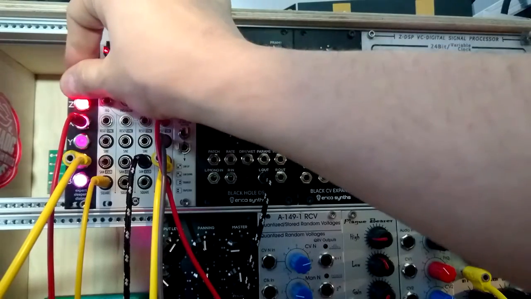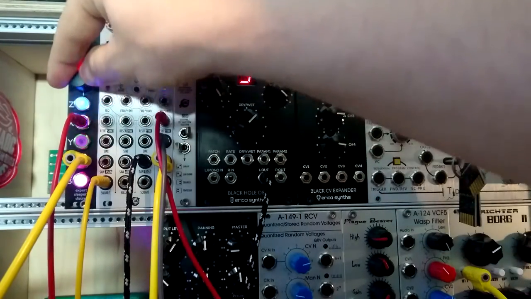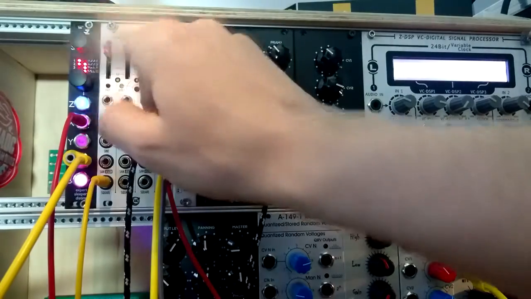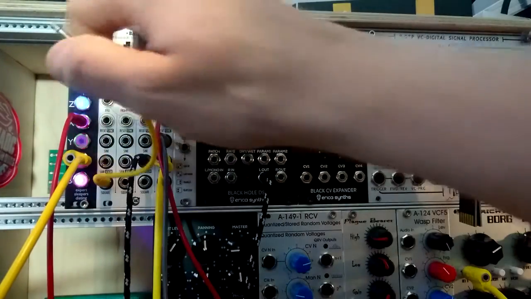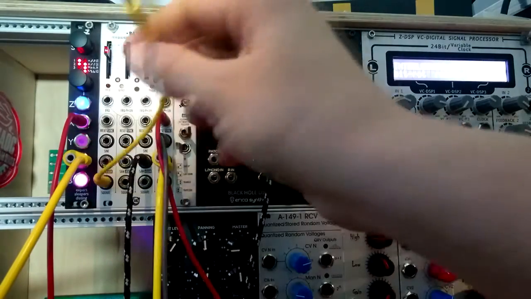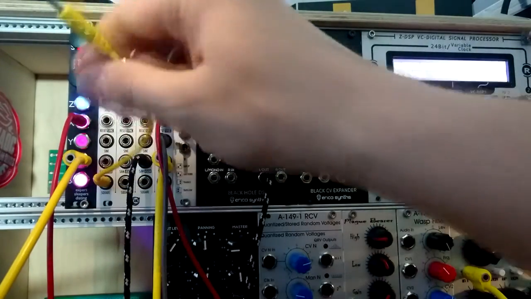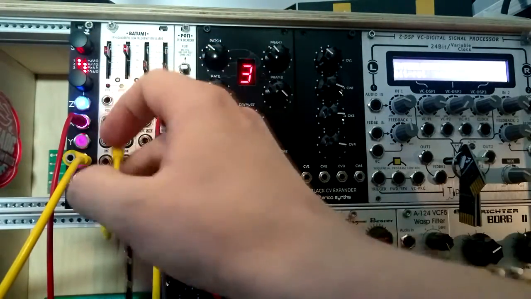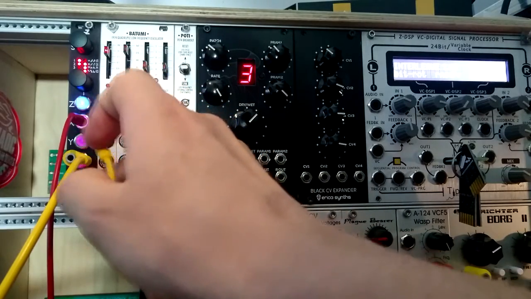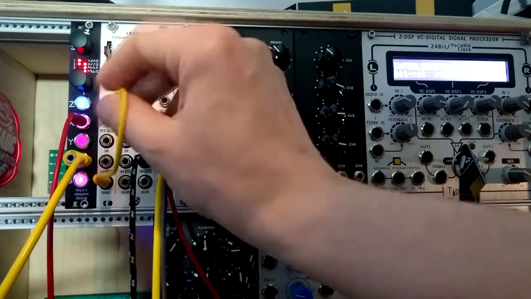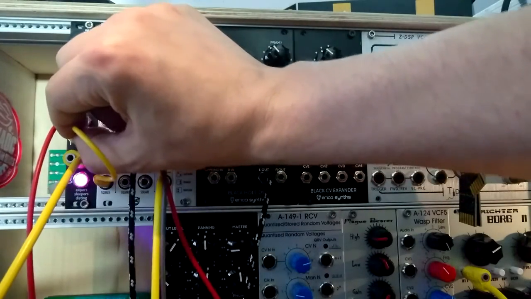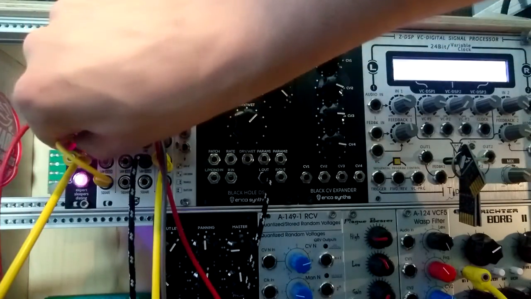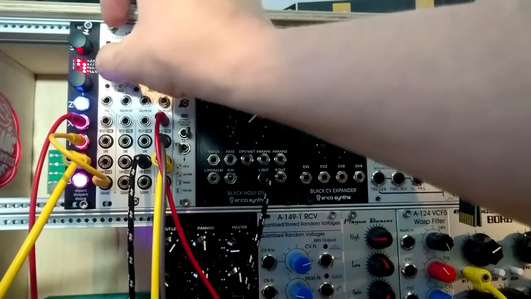Okay? I can also clock this delay with an external clock instead of tapping the encoder. For example, I can use our trusty Batumi with a square wave coming out of the last row, and plug this LFO into the Y. That's where the clock input is located in this case.